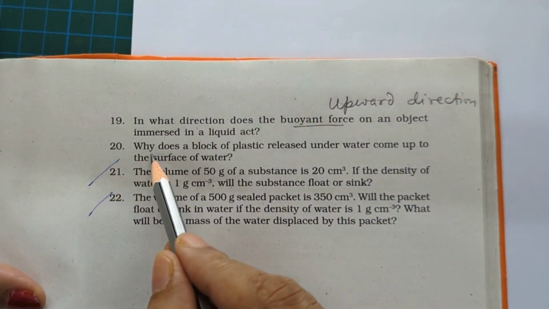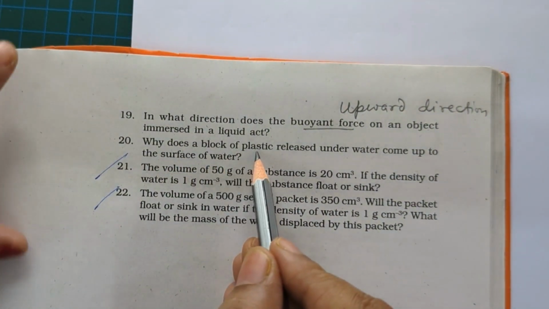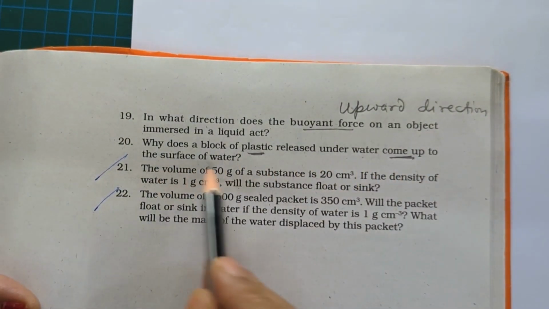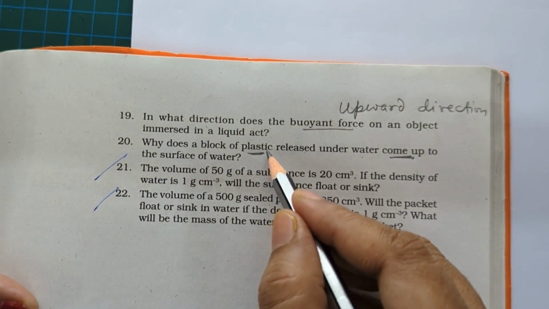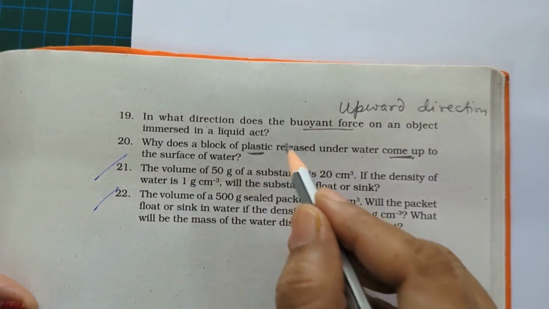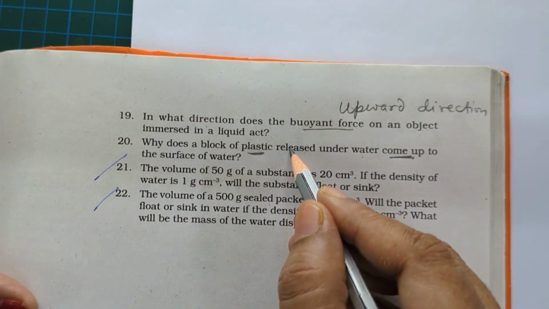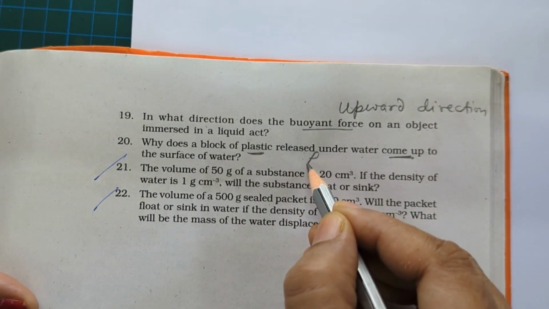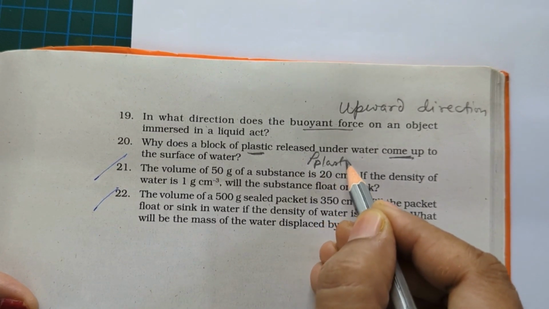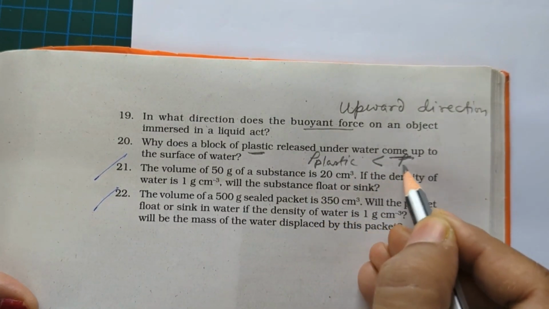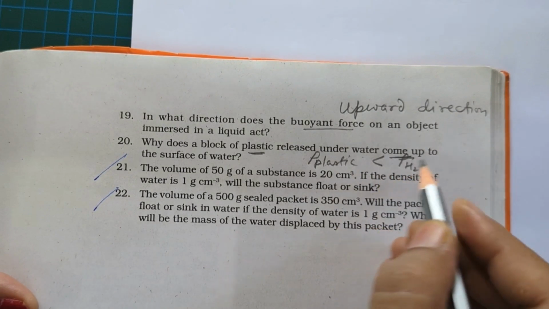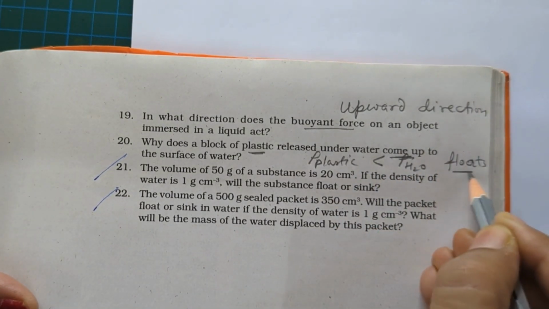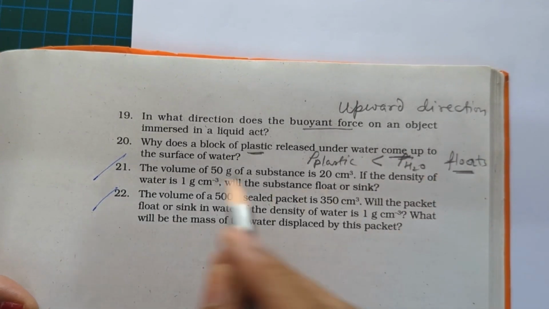20th question. Why does a block of plastic released under water come up to the surface? Any object will come up or float in water if its density is less than water. So definitely the answer should be that the density of plastic must be less than the density of water. In that case, it will float. So plastic floats because its density is less than that of water.